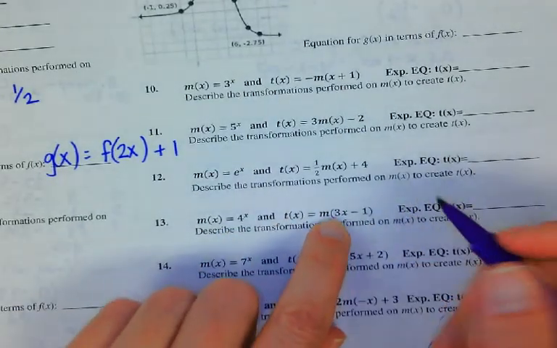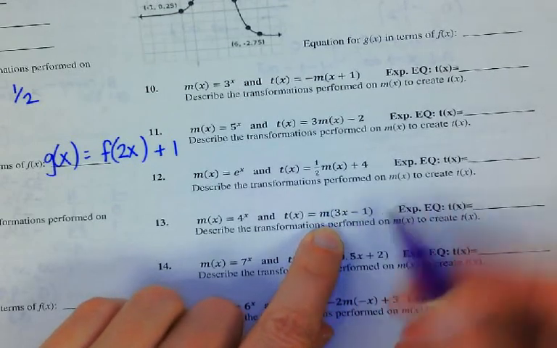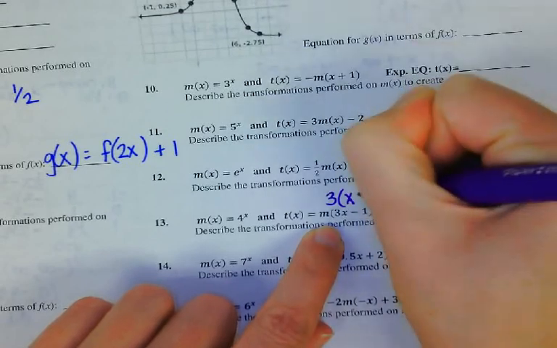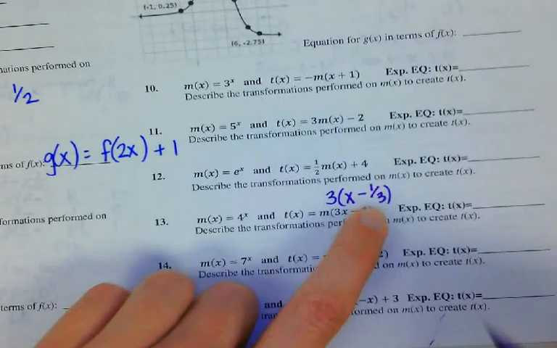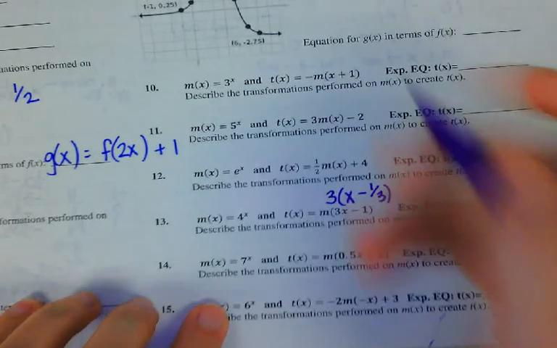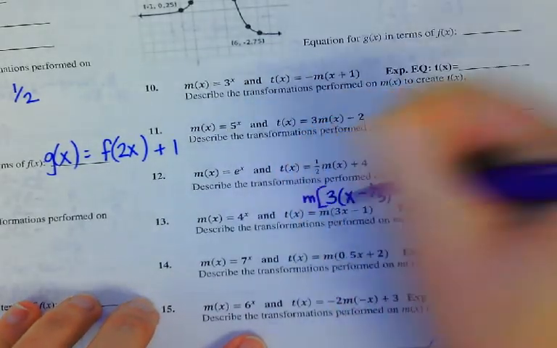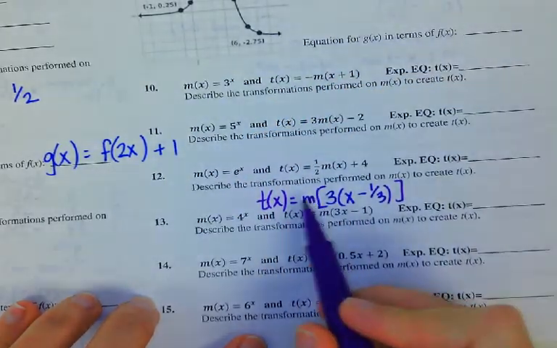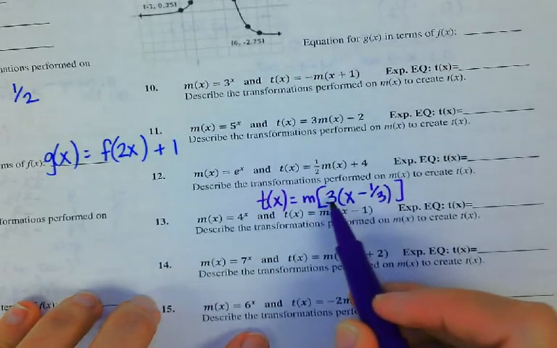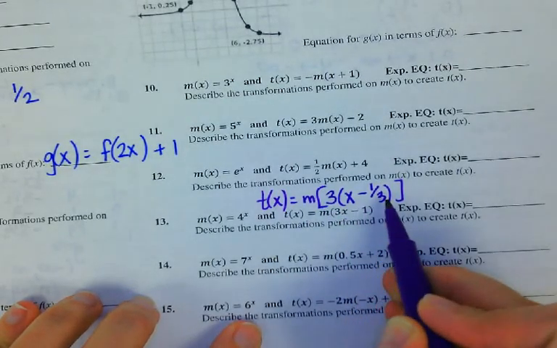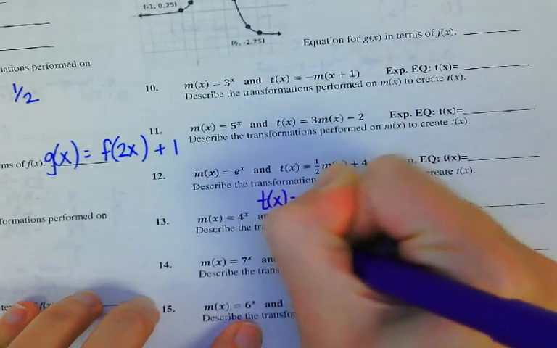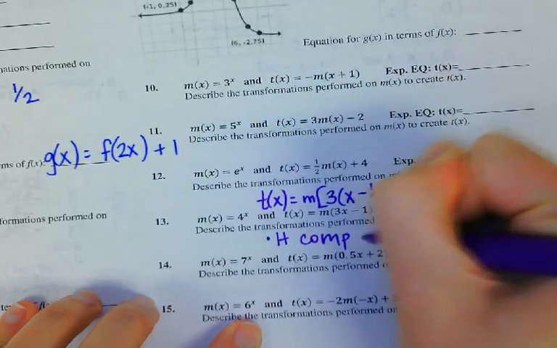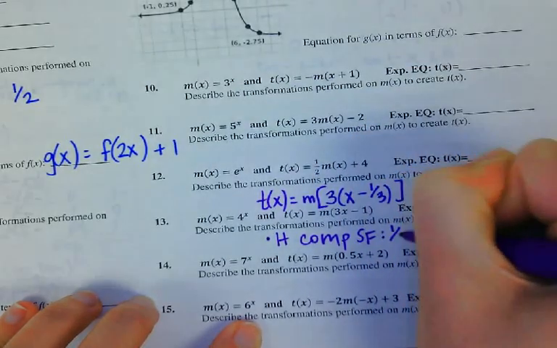Okay, so as I look at this, I can see there were changes made to the x's, and I do have to separate that 3 from the rest of the expression. So I'm going to divide a 3 out. So t of x equals m of, and then I separated out the 3 and x minus a third. So it looks like I have a horizontal compression. The 3 would become the scale factor, 1/3.